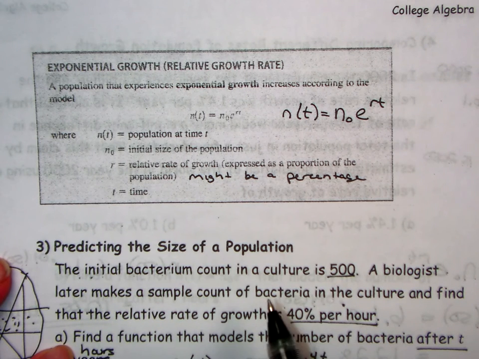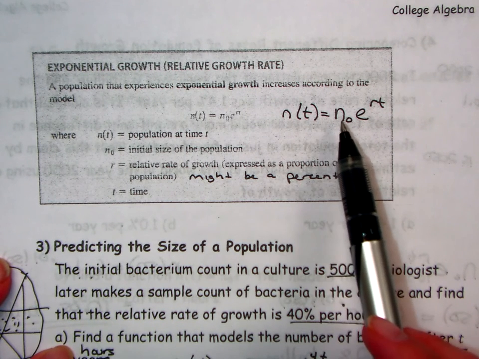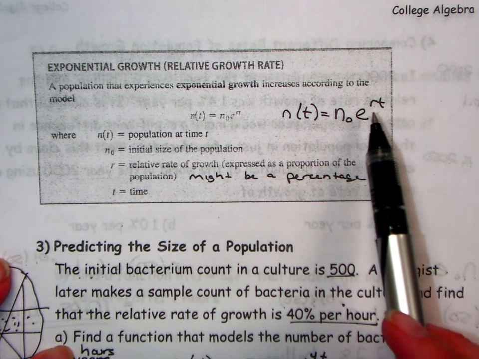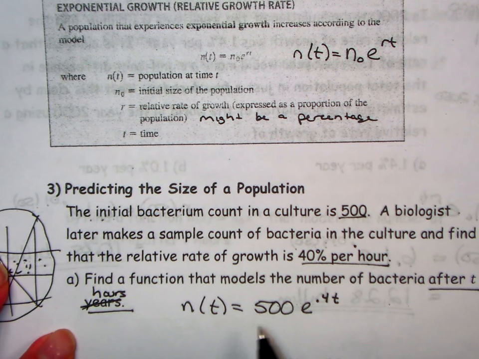So if I plug these numbers into this equation, I'm going to plug 500 in for n sub 0, and I'm going to plug in 0.4 for r. So I get an equation, 500 times e to the 0.4t, right? The initial population, e to the growth rate times t.